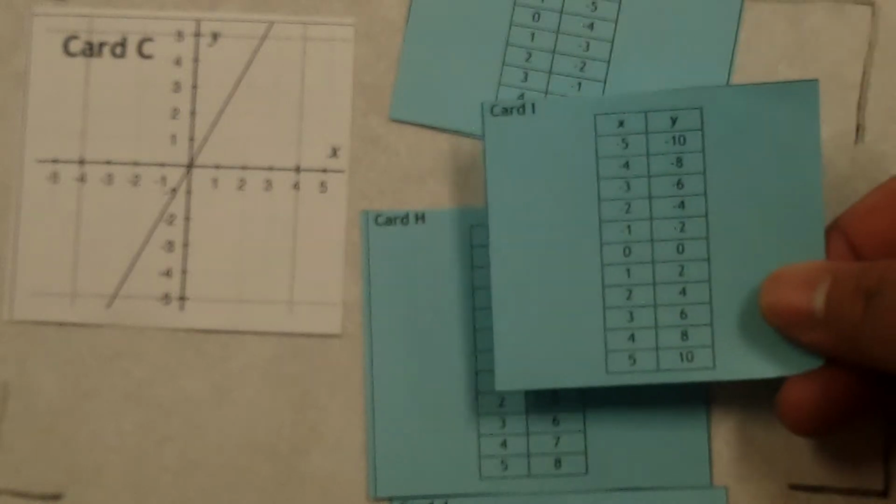So here's this table right here. That has a 0, 0, and I don't know if you guys can see it. There it is, 0, 0, so that's a possible one. This one has a 0, negative 4. Well, my graph passes 0, 0, so it can't be this one. I'll put that one back. Here's one that passes through 0, 3. So I'm going to put that one back. And here's one that also passes through 0, 0. So really I only have 2 choices. I have I or J that's going to match card C.